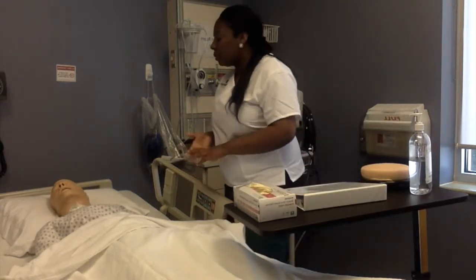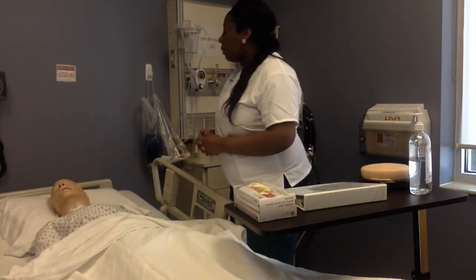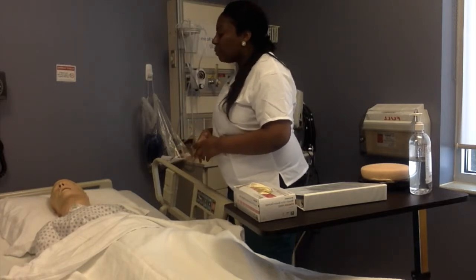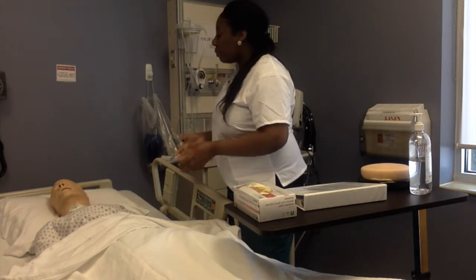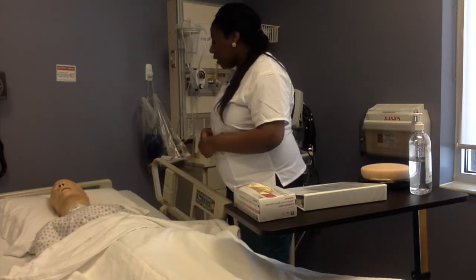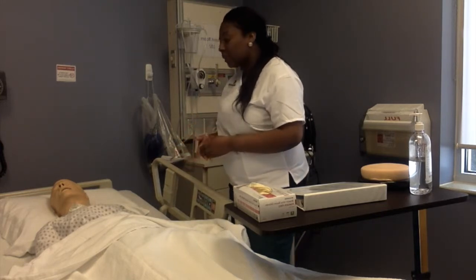The bed is in low position, room is free of clutter. I want to ask my patient if there's anything else I can do for them. My name is Angie, and I'll be here for the rest of the day. So if you need anything, please don't hesitate to call.